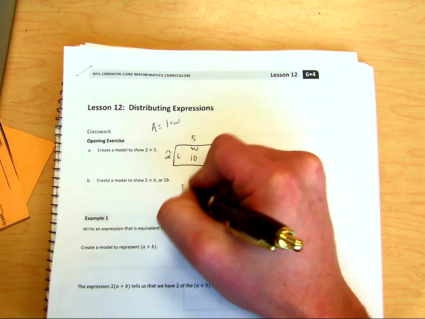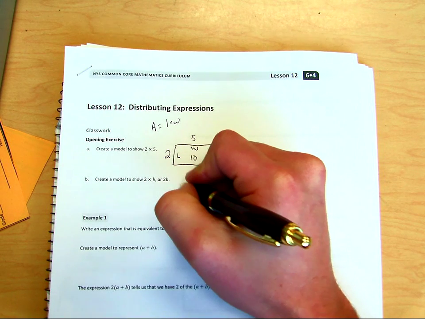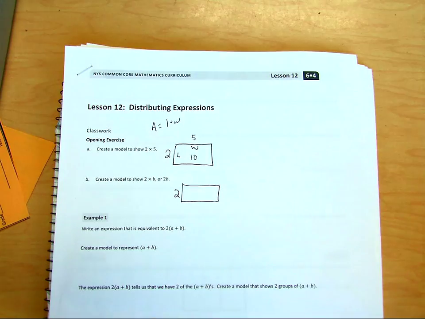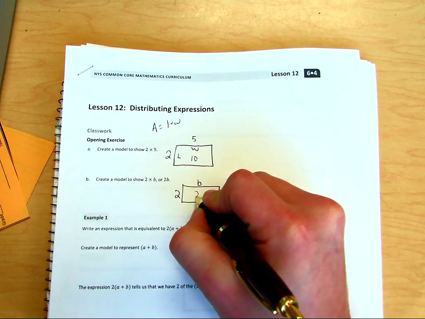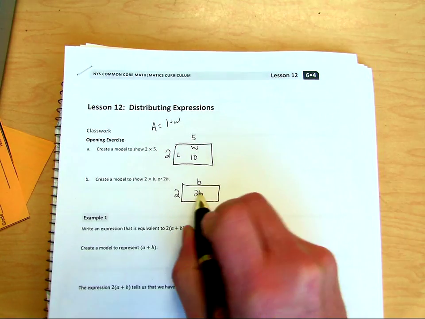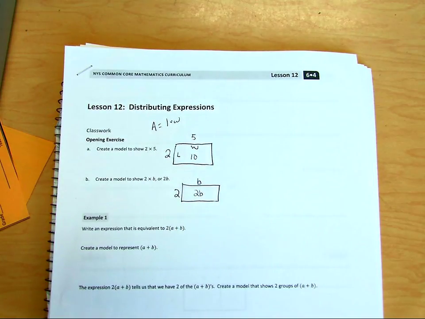If I was going to do one with a variable, I have a length of 2 and a width of b. So my area would be 2 times b, which is 2b.